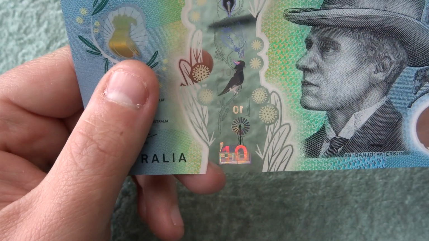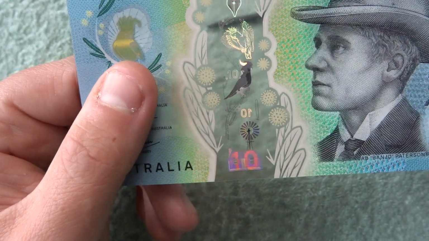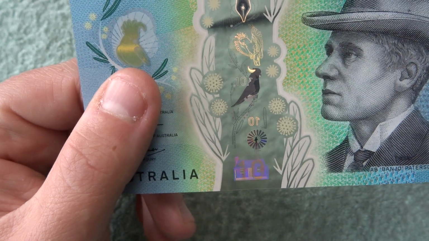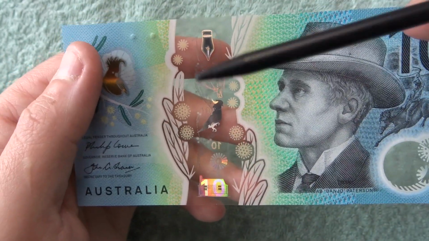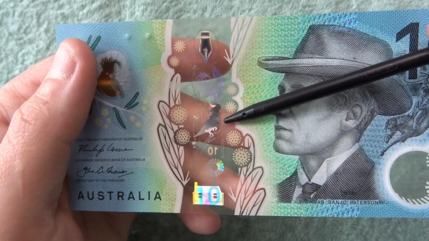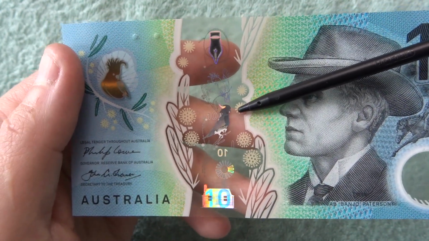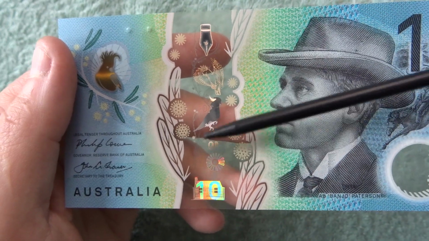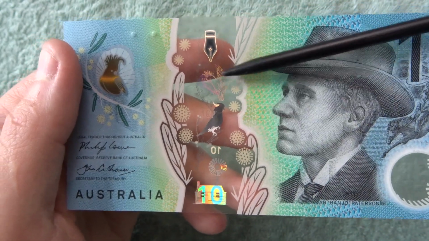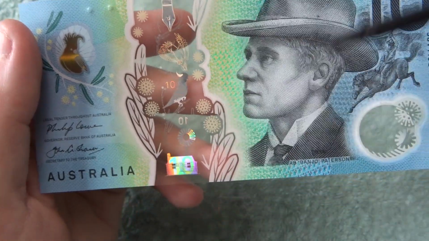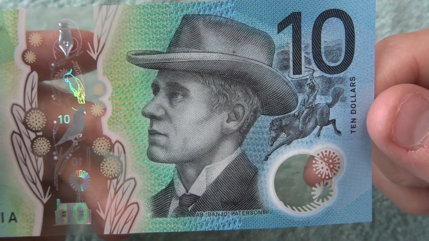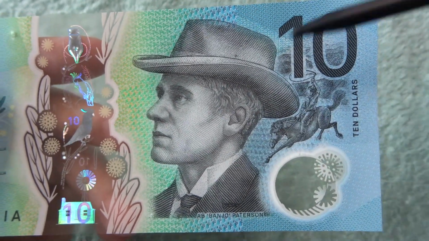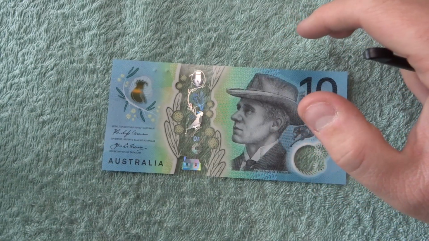And that is on top of a windmill-built kind of building. It's the homestead down the bottom there. Then we have a 10 just by the cockatiel there, which has really good detail, by the way. Then you can see there's more little feathers, and little bits of plant or pollen or something around it. There's a close-up of the actual portrait of the gentleman.